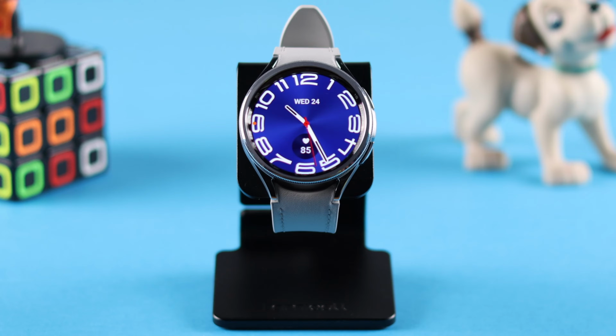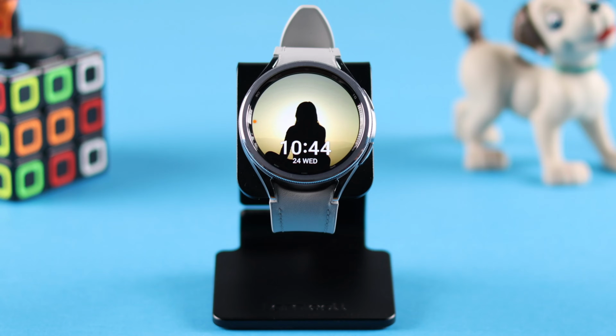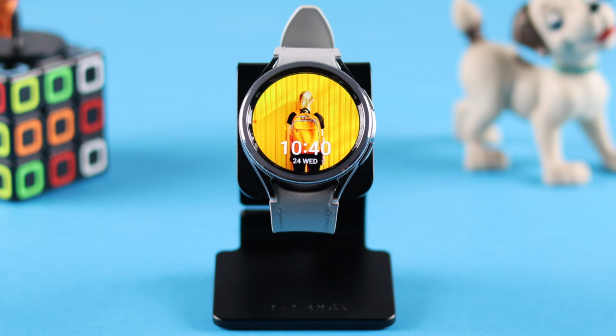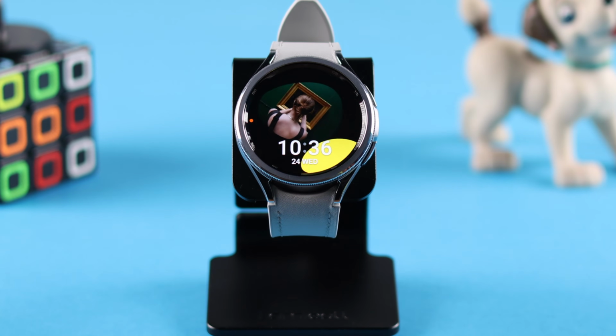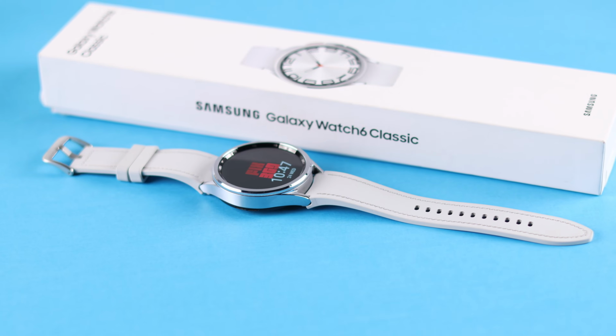Do you want to use and put your own customized personal photos as the watch face background on your Galaxy Watch? We're going to show you how you can set up and manage a custom image as the watch face on your Samsung Galaxy Watch 6 Classic.